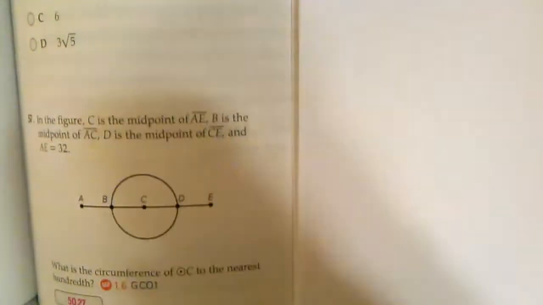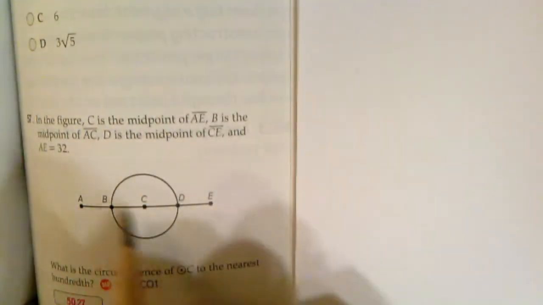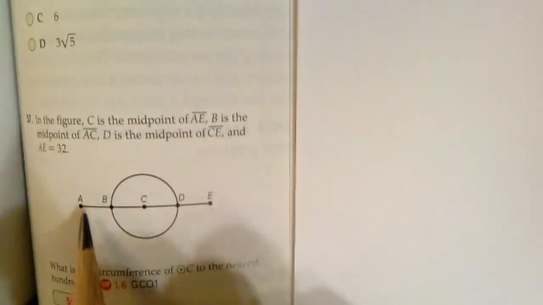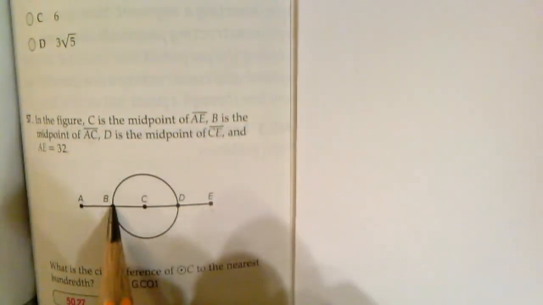For number 57, it says here that in the figure, C is the midpoint of AE, so C is halfway between A and E, okay? Now AE we're told is 32, so I know that AC is 16 and CE is 16. B is the midpoint of AC, so that means that these are both 8 and 8. And D is the midpoint of CE, so again this is 8 and 8.